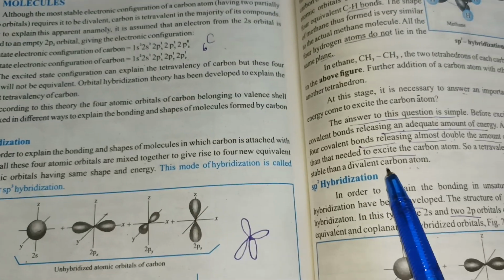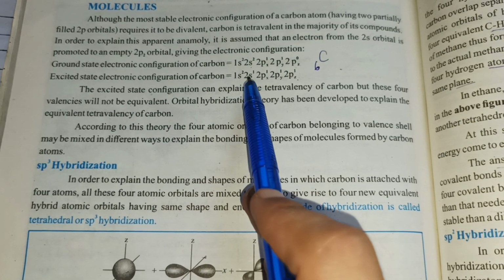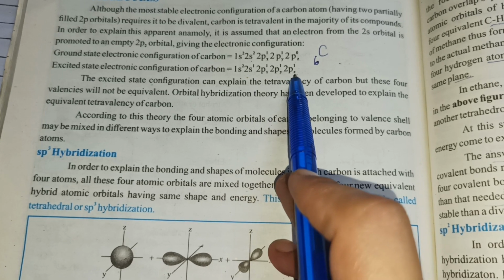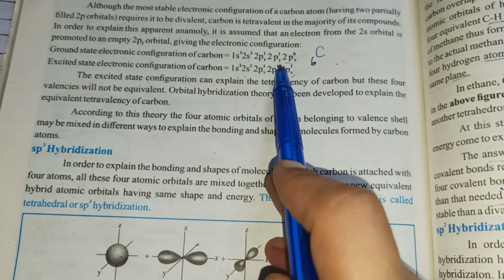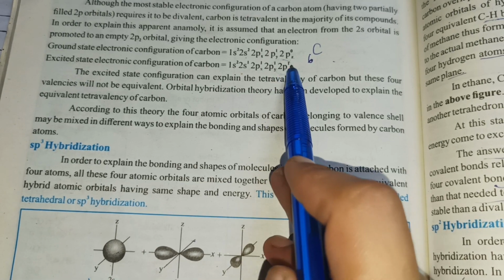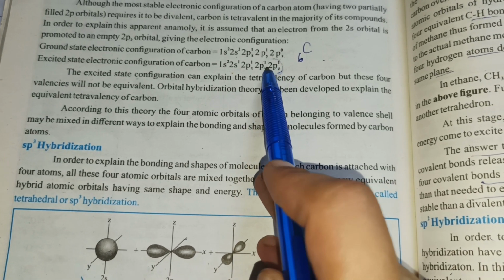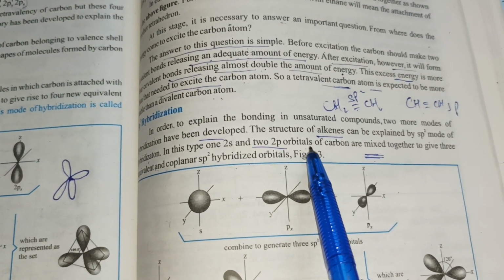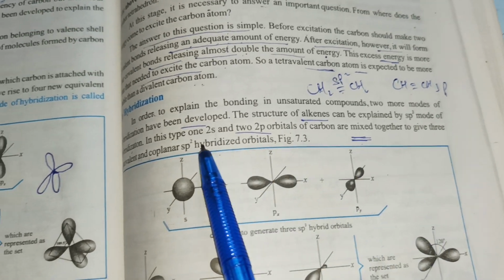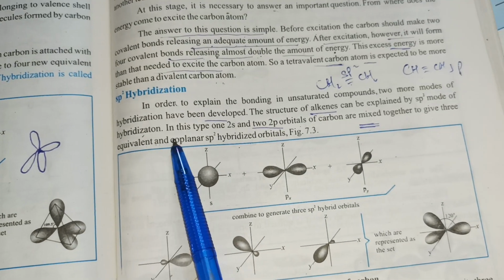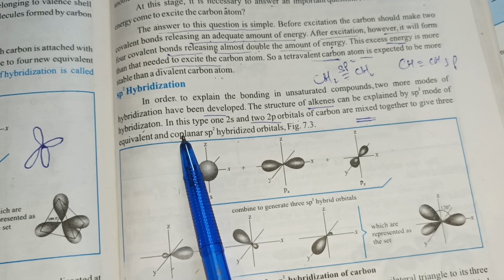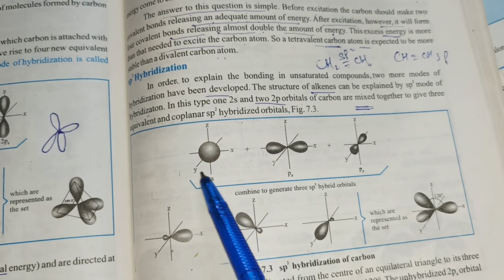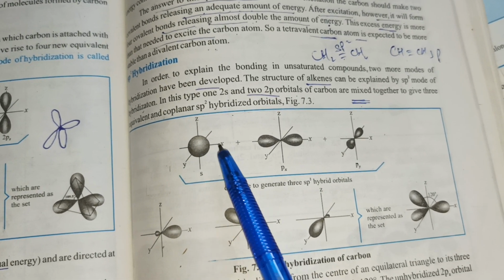In this mode of hybridization, sp2 hybridization, only 2s1, 2px1 and 2py1 will intermix. 2pz1 will remain not involved in the intermixing of orbitals. So in this type, one 2s and two 2p orbitals of carbon are mixed together to give rise to three equivalent and coplanar sp2 hybridized orbitals. Coplanar means having the same plane.